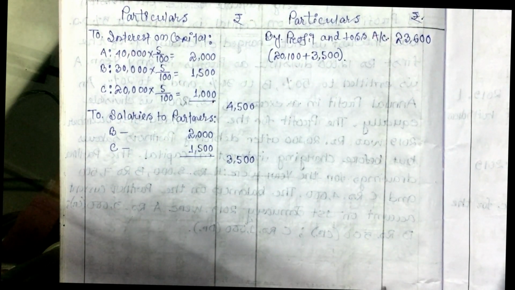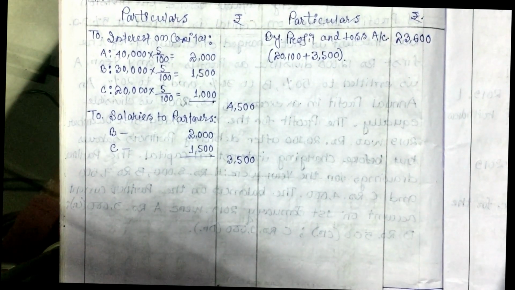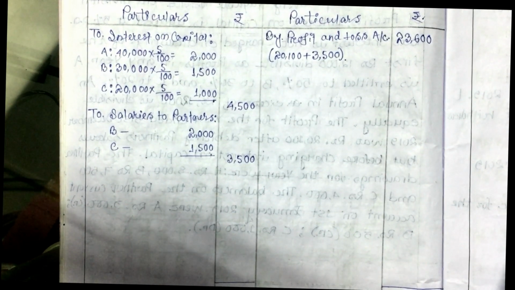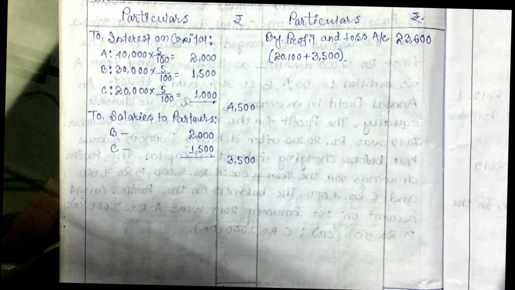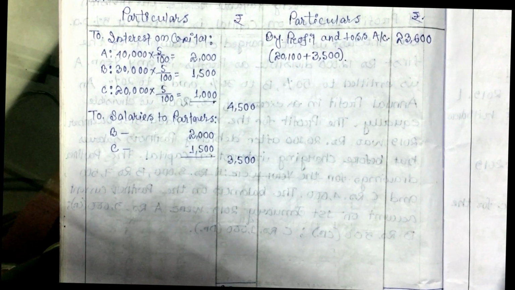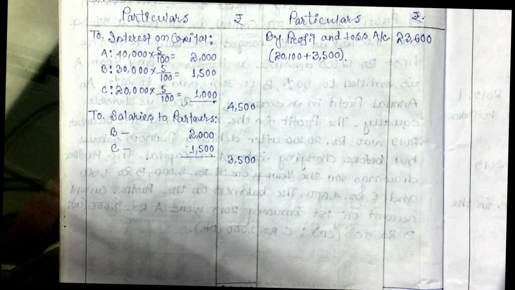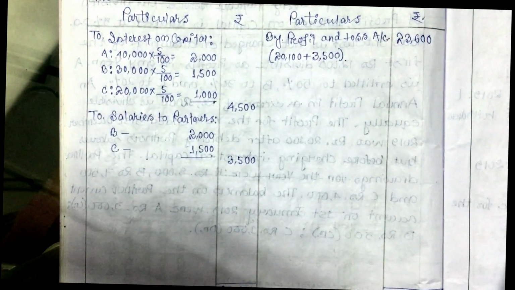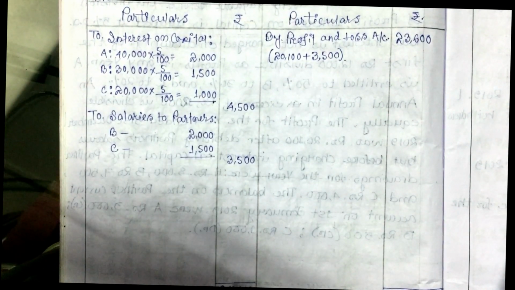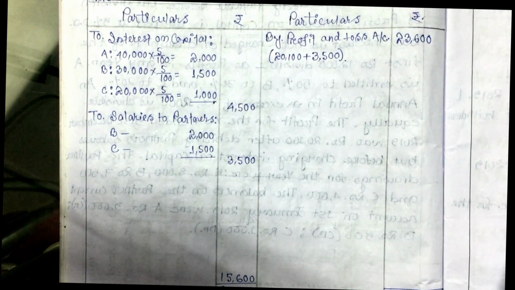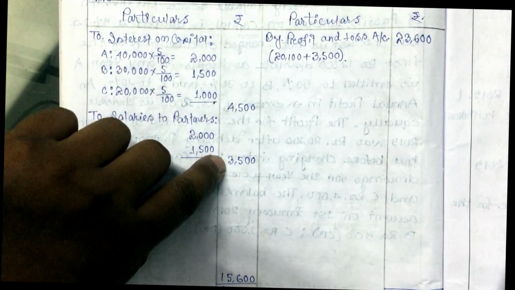So let's close the credit side first. Total of this side is rupees 23,600. Make it double underline, bring it to the debit side, 23,600. And total of these two, deduct from this amount, it will be rupees 15,600, because it is 8,000.